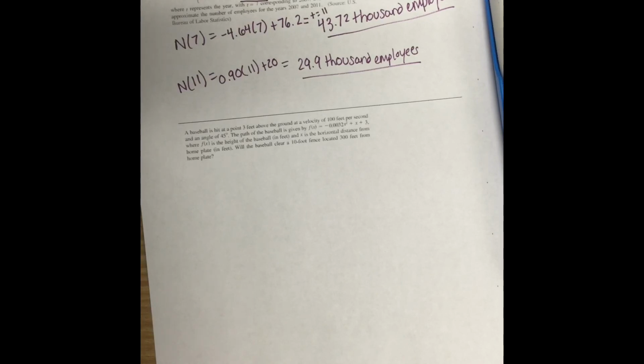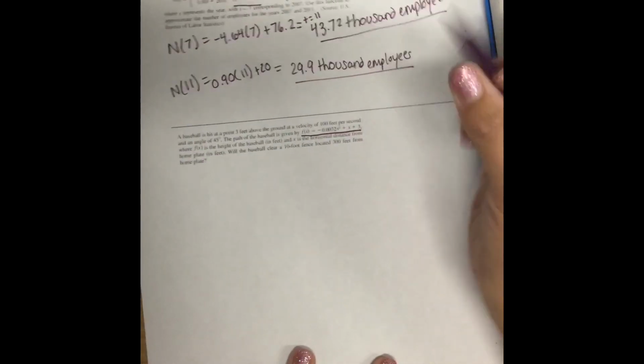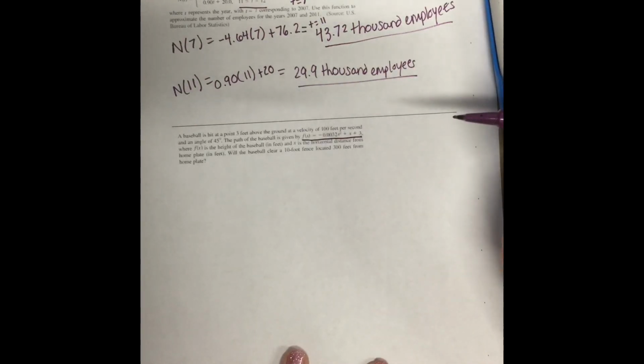The height of a baseball in the function is the horizontal distance from home plate. So what we need to look at is, let's look at our key information. A baseball is hit at a point 3 feet above the ground, velocity of 100 feet per second. This stuff kind of matters, but they gave us the equation here. That is explaining the equation. It's 3 feet above the ground, and it's following this path.